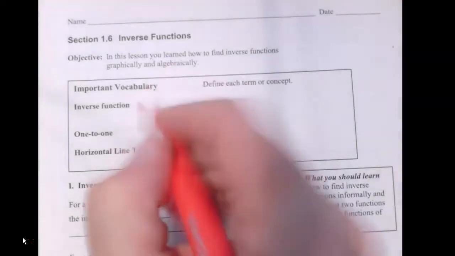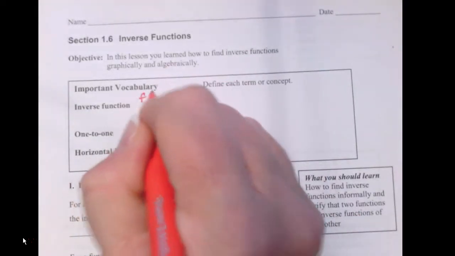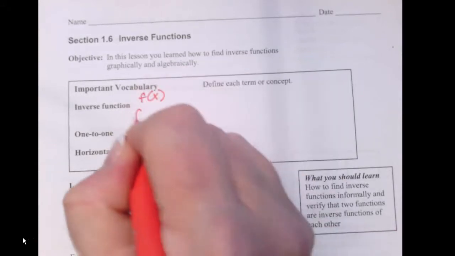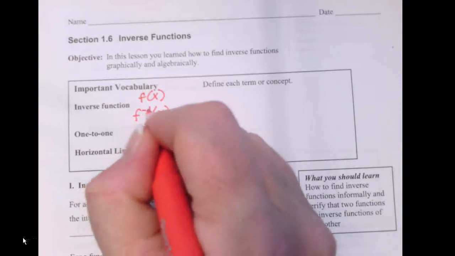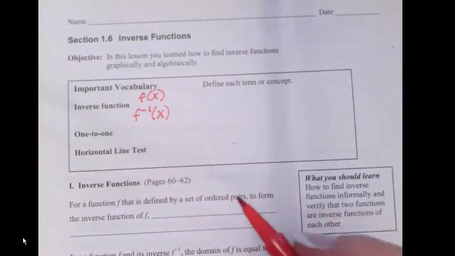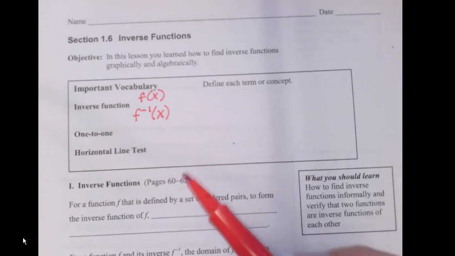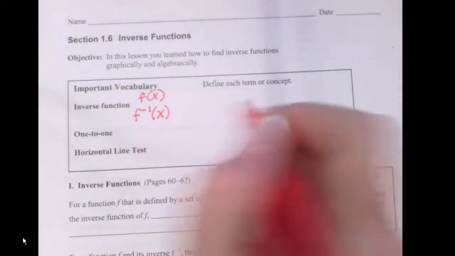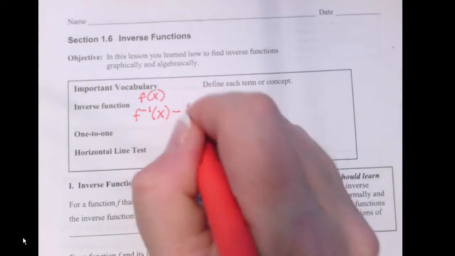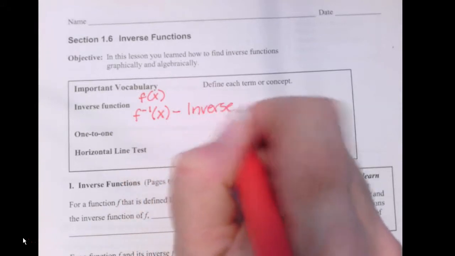So I just wanted to show you, if we have a function f of x, then we would show the inverse function as f to the negative 1 of x. It doesn't mean you're actually doing the negative 1 power or taking the reciprocal, anything like that. That is just inverse function notation.